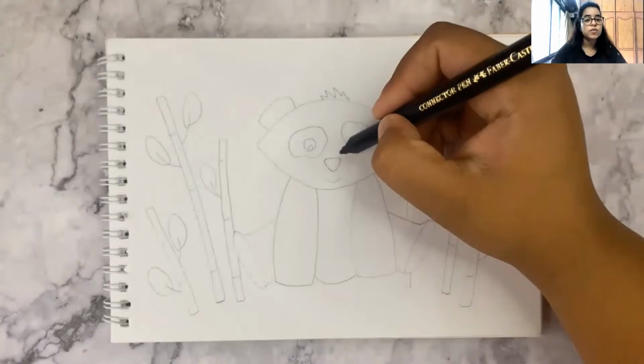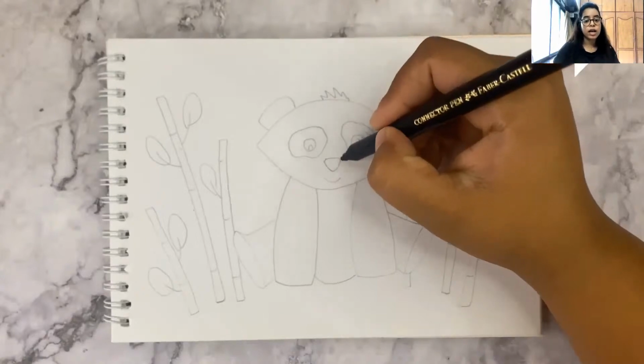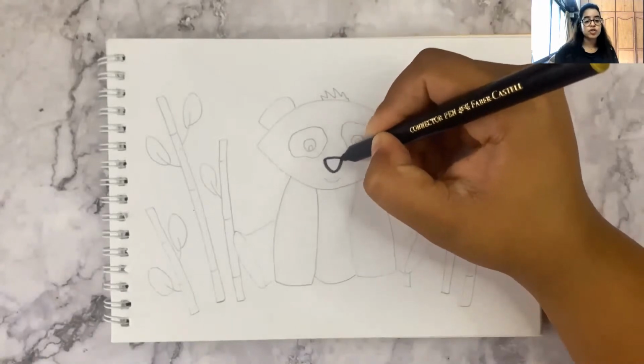Once done, all you need to do is give a good outline with the black sketch pen, or with the black ball pen or black gel pen, to all the pencil lines that we have drawn. Just go ahead now and give a good, neat outline to all the pencil sketches.